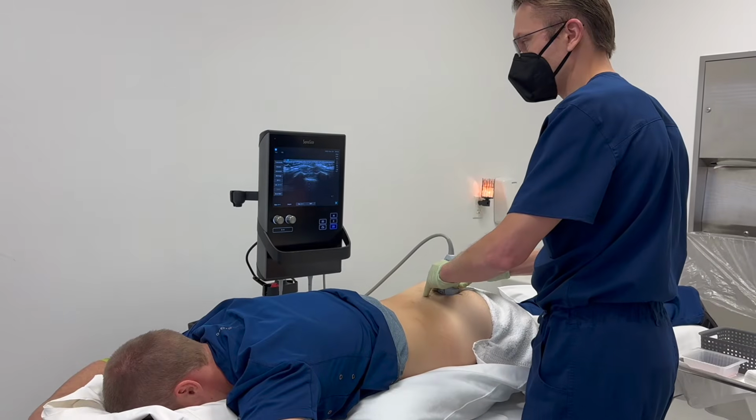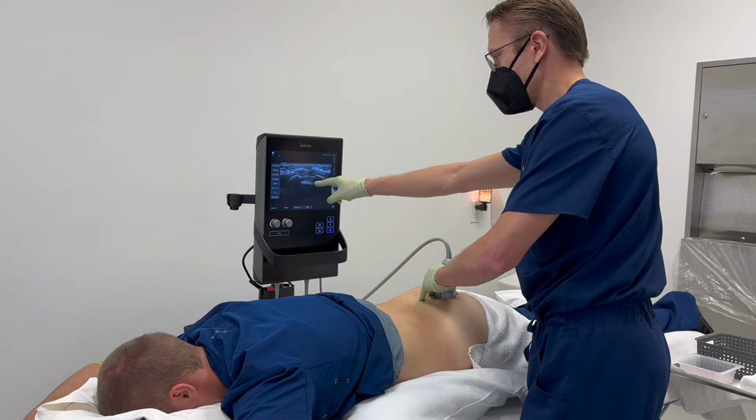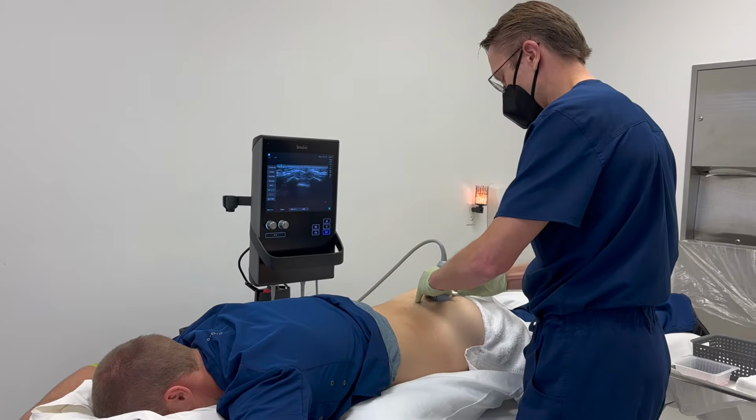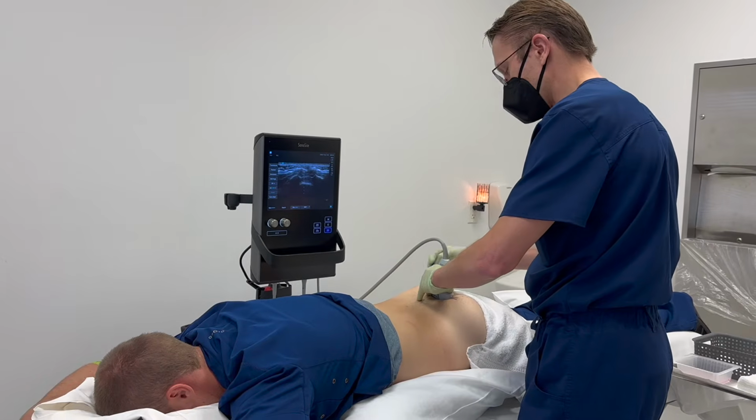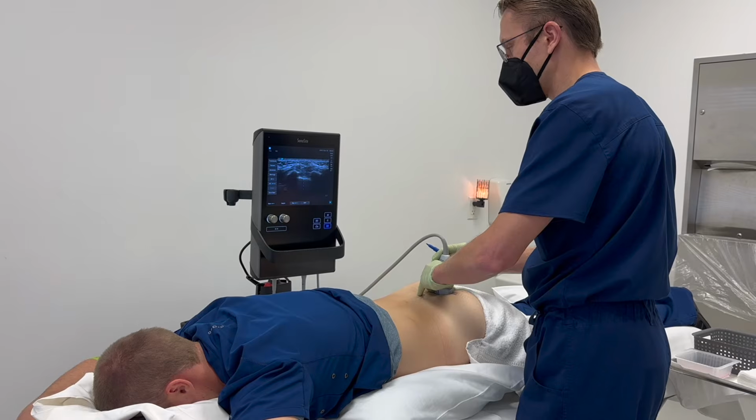First, I'm going to identify the entry point with the ultrasound on his sacrum. Here's going to be my entry point right there. That's where we're going to numb up the area, and that's where we're going to put the injection in to spread the platelet lysate into his spine.